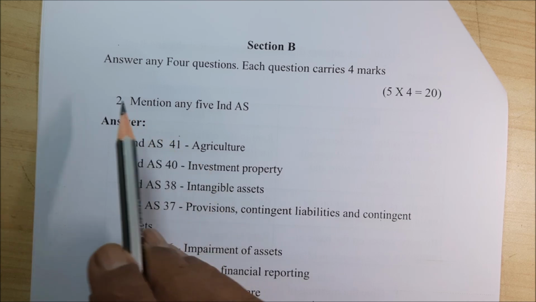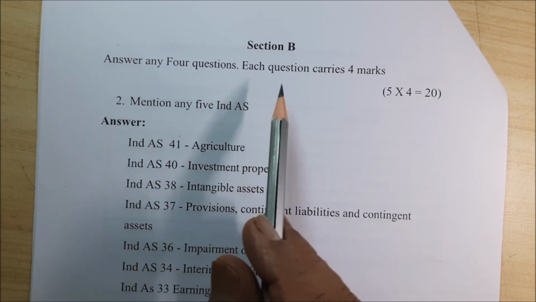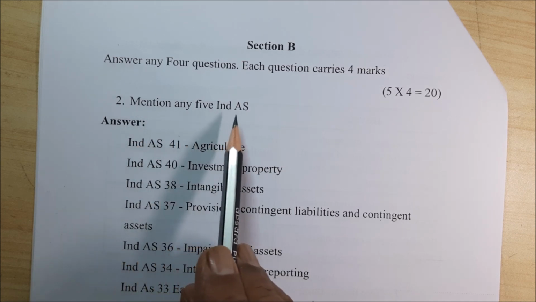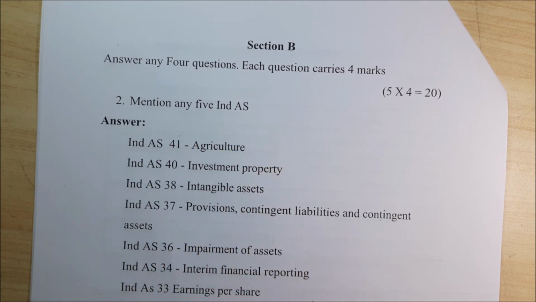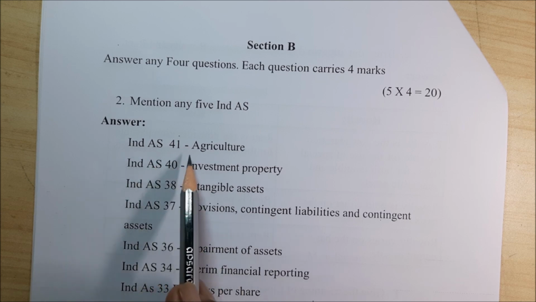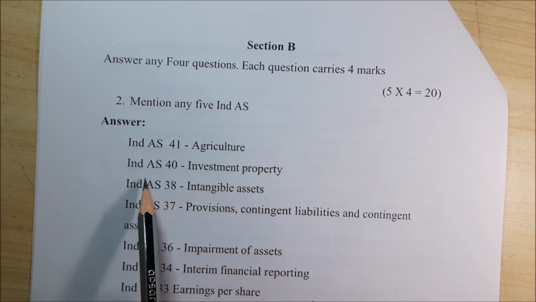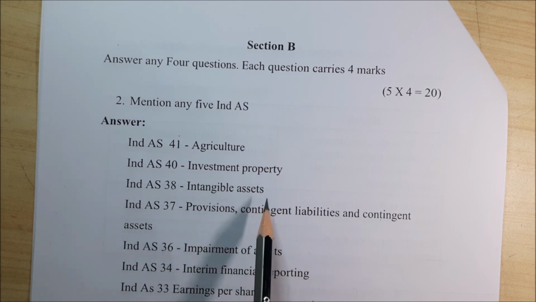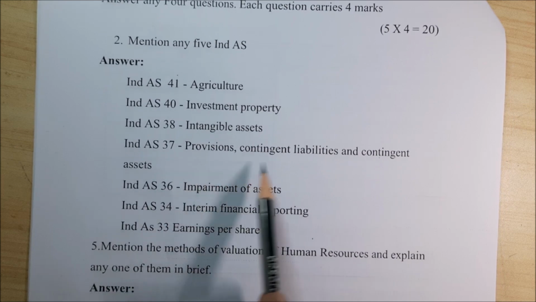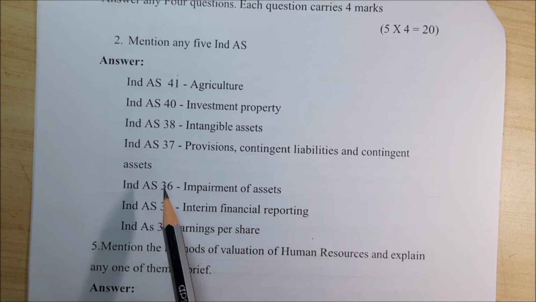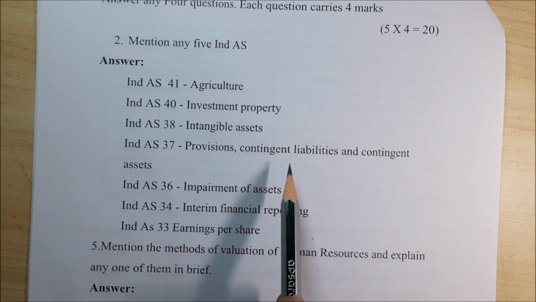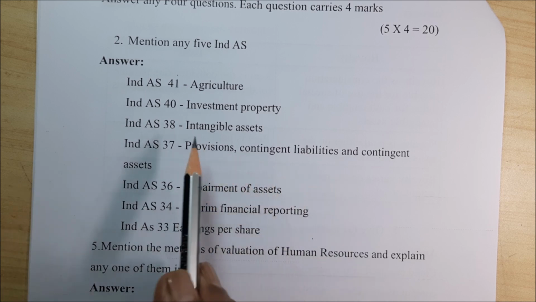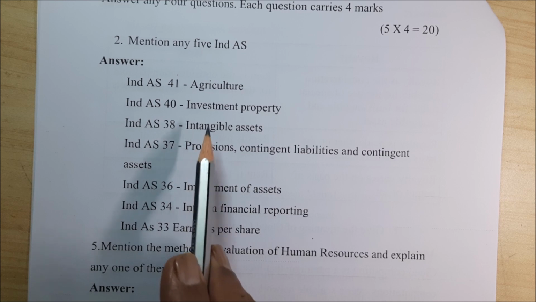Now section B. Answer any 4 questions, but we have answered all the questions, right? Mention any 5 Ind AS. I have given you so many Ind AS. You can write Ind AS 41 regarding agriculture, Ind AS 40 investment property, Ind AS 38 intangible assets, Ind AS 37 provisions, contingent liabilities and contingent assets. What is contingent? It may or may not happen, that is contingent, right? Intangible is not exactly measurable.